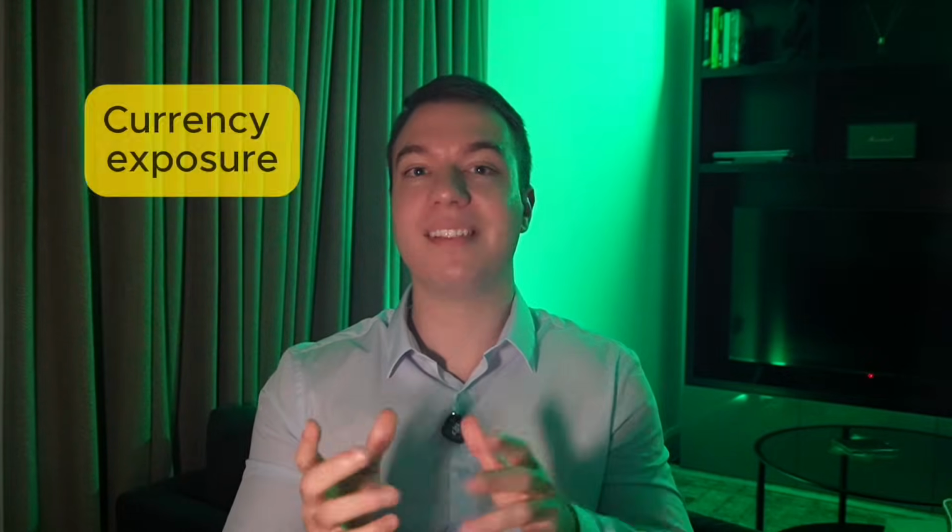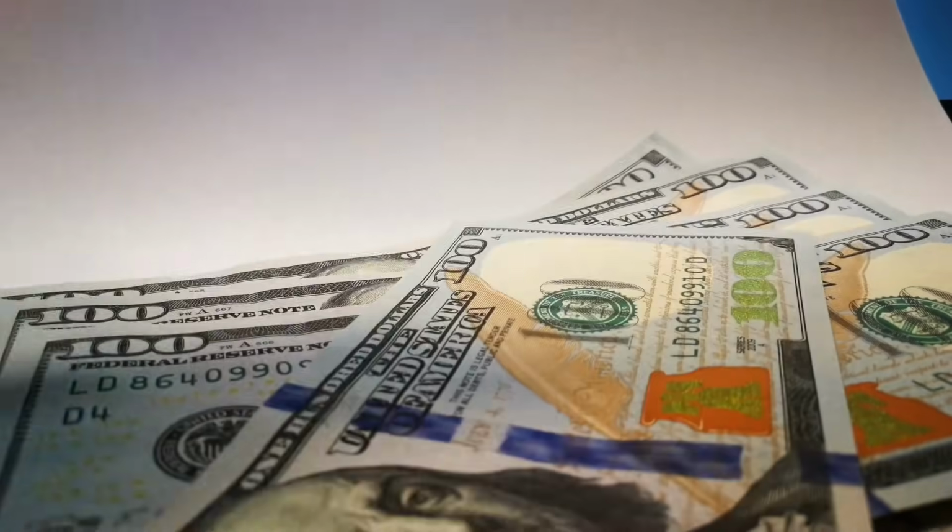Third check, currency exposure. And this is where most Europeans get confused. The S&P 500 is priced in dollars. That means you're always exposed to the dollar, regardless of whether you buy the ETF in euro, pound, Swiss franc, whatever. Let me repeat that. Trading currency is not the same as exposure currency.